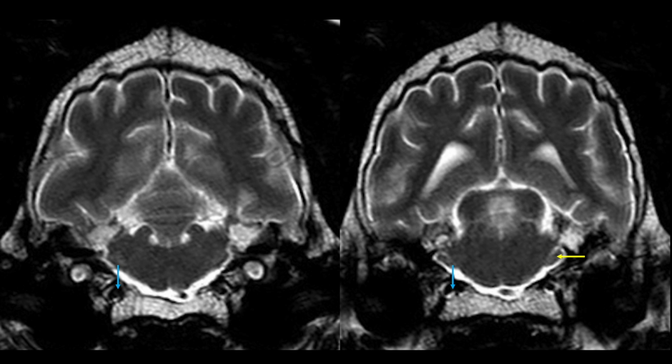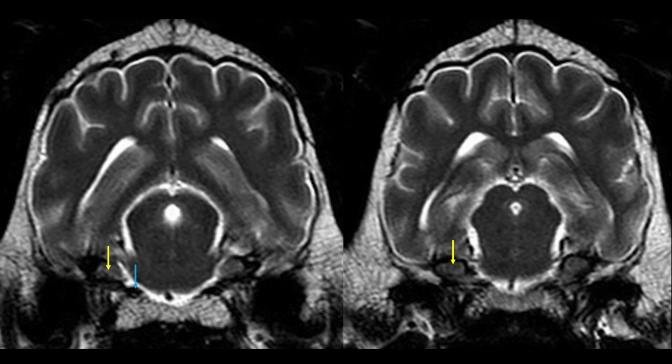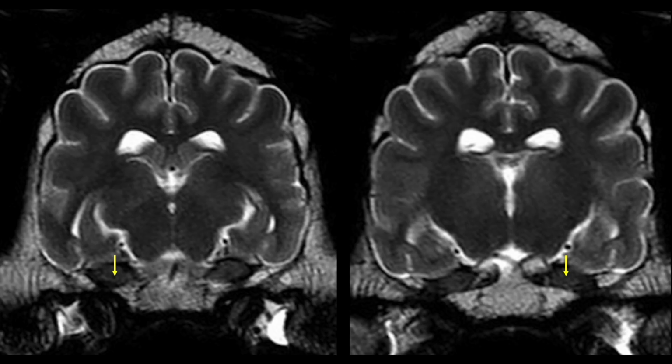Here we can identify the ventral petrosal sinus in the petrobasilar canal, blue arrow, and the root of the trigeminal nerve, yellow arrow. As we progress rostrally, we identify the trigeminal ganglion, yellow arrow, in the trigeminal canal, and the ventral petrosal sinus, blue arrow. At the level of the metathalamus, the trigeminal ganglion, yellow arrow, is exiting the rostral opening of the trigeminal canal.